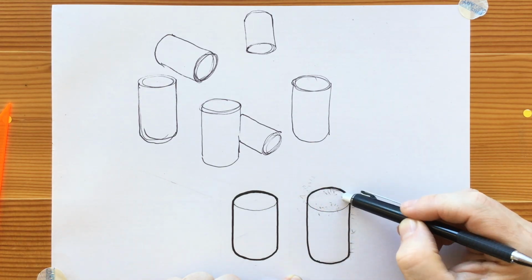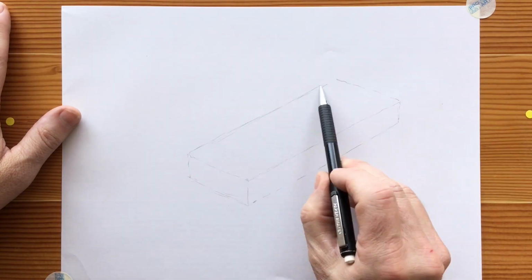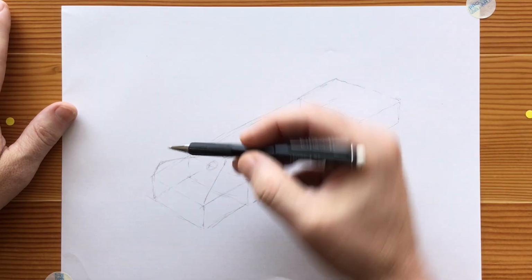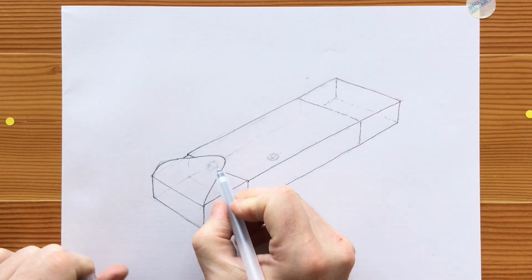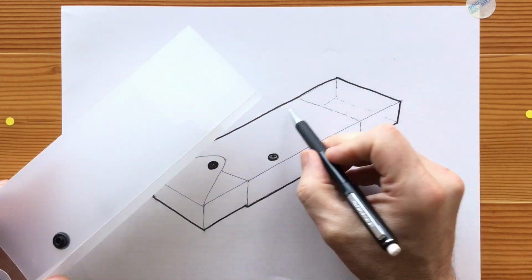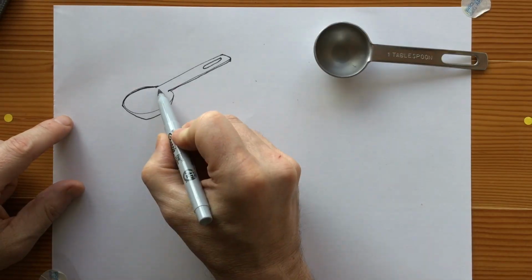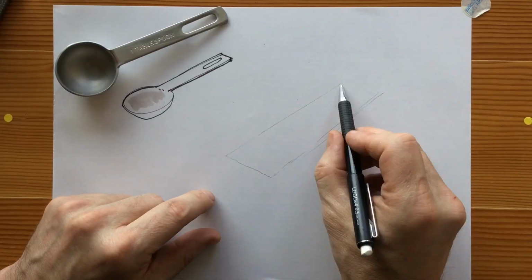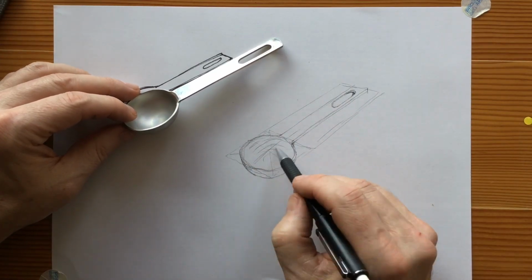All right, now let's put this all together. Here's a simple, very blocky object, a pencil case. Not much different from just drawing a block, as it's basically just a block with some additional features on it. Here's a simple object with a circle as its defining feature, but it's a circle with a slab stuck to it to represent the handle of the spoon.